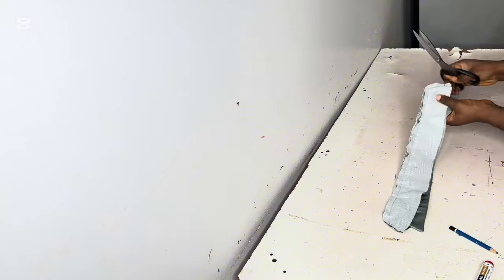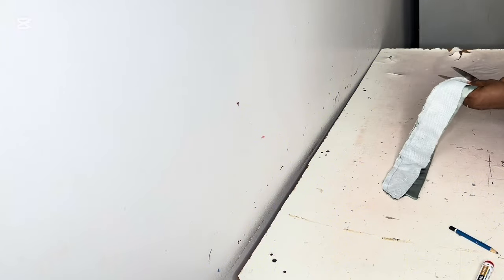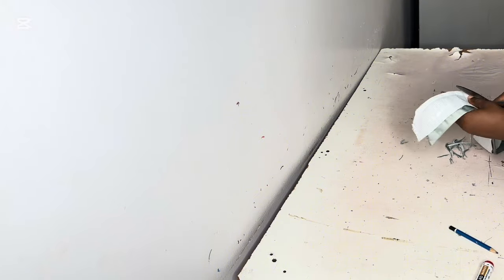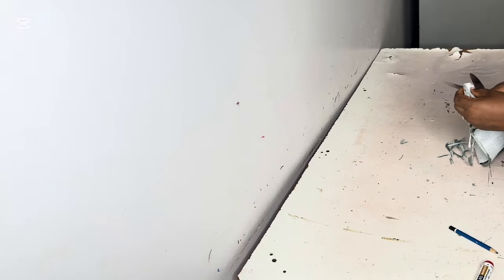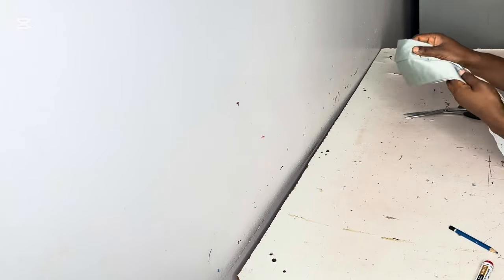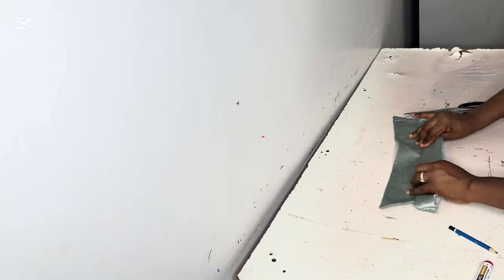Alright, so this is it. You want to notch and then trim out the excess you have there so that that side of your collar is not going to be bulky. Okay, so this is what I have. I'll go ahead now and press it out.